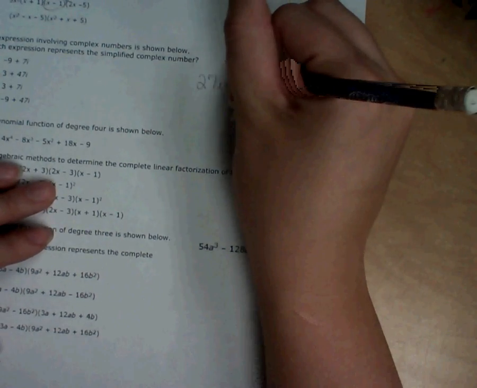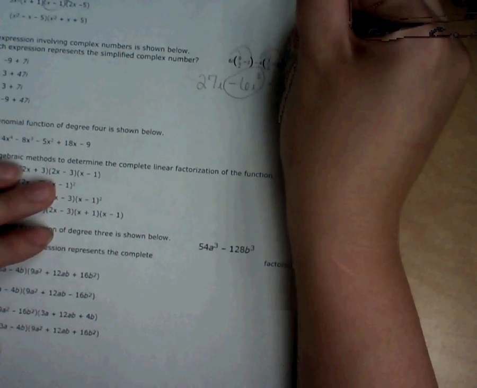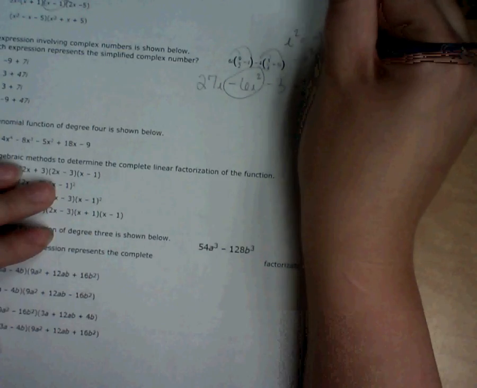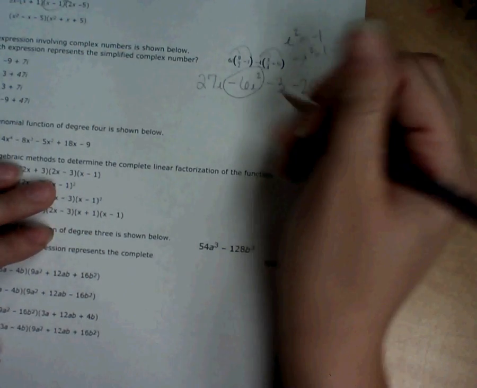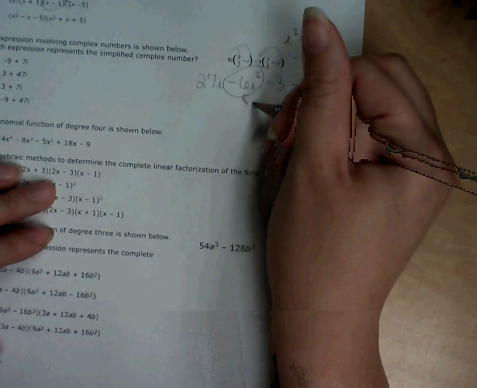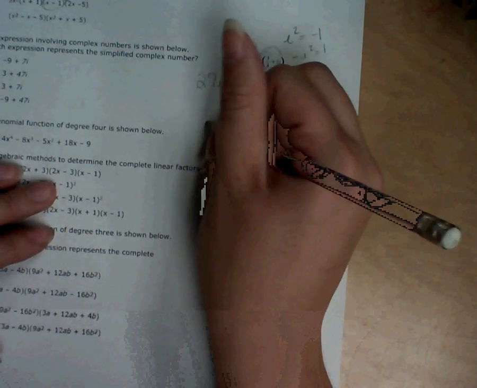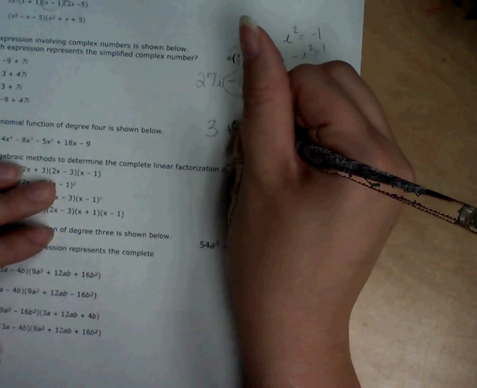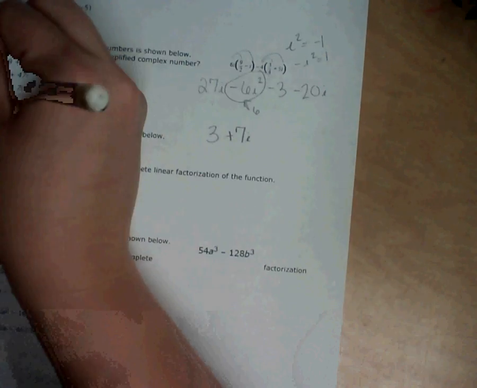Now, negative 6i squared, I know that i squared is negative 1. So negative i squared has to equal positive 1. And positive 1 times 6 is 6. So this right here is the same as 6. So I can combine 6 and negative 3 to give me 3. 27i minus 20i is 7i. So I have 3 plus 7i.